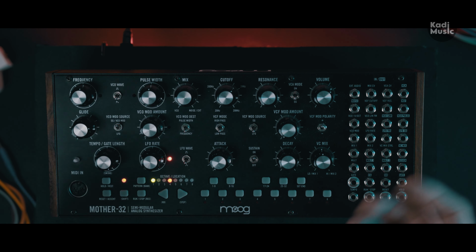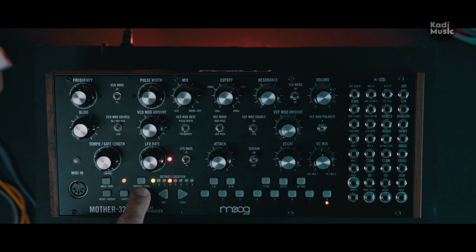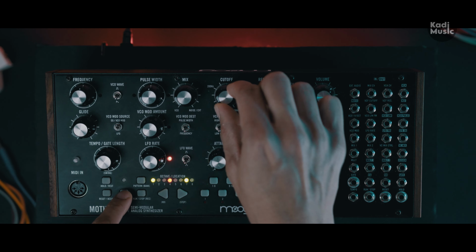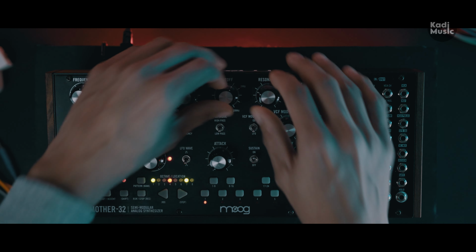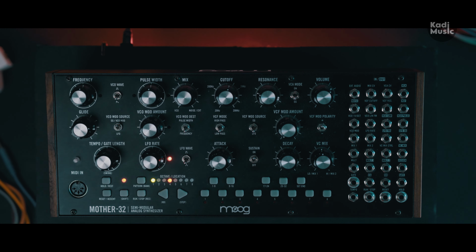Quite easy, and you immediately have a nice effect. You could, for instance, do that and play with cutoff. Let's hear it. It's a nice little thing that you can do while playing.